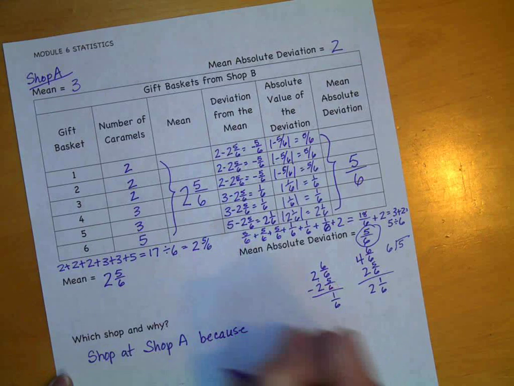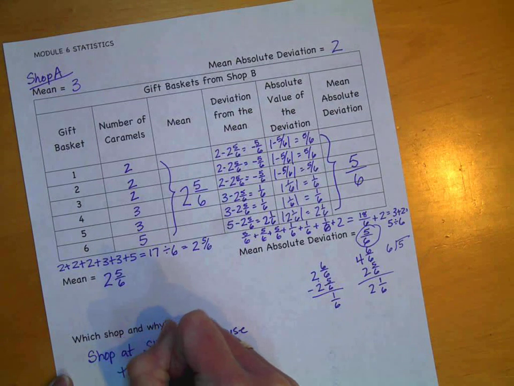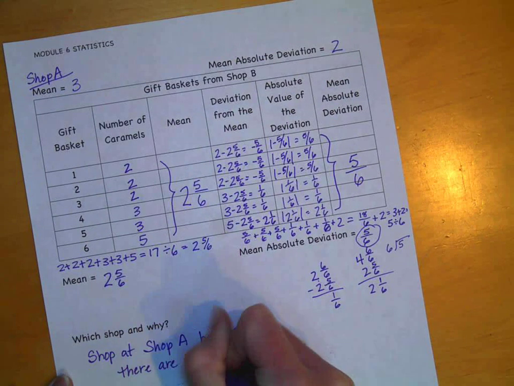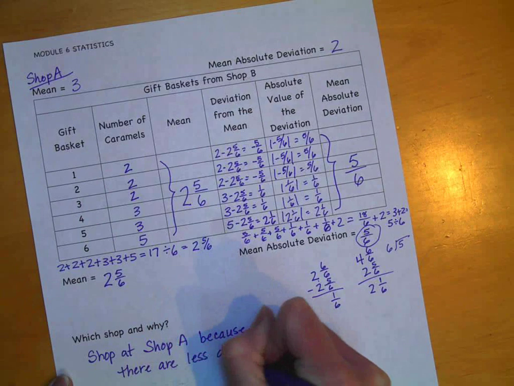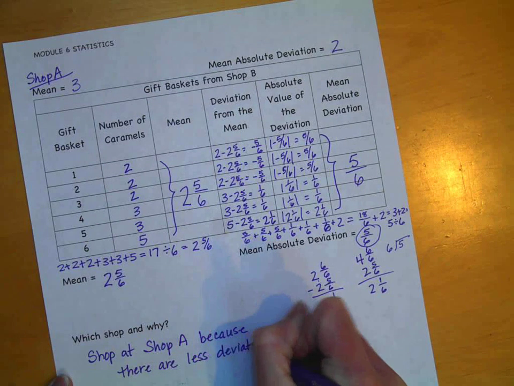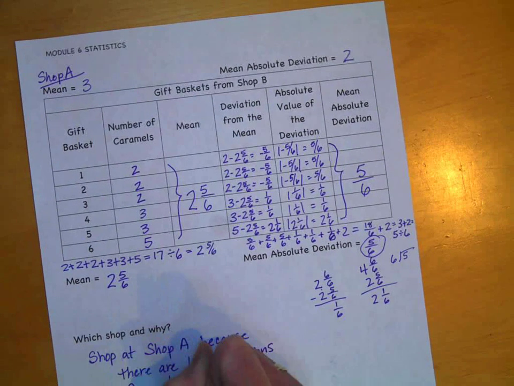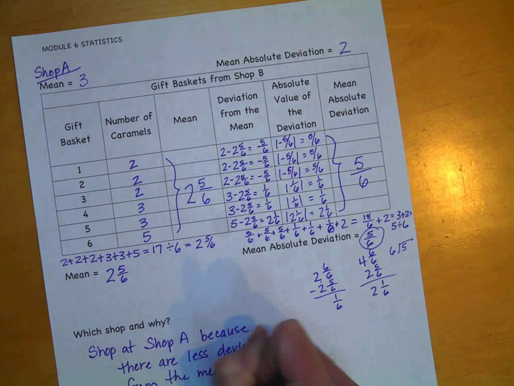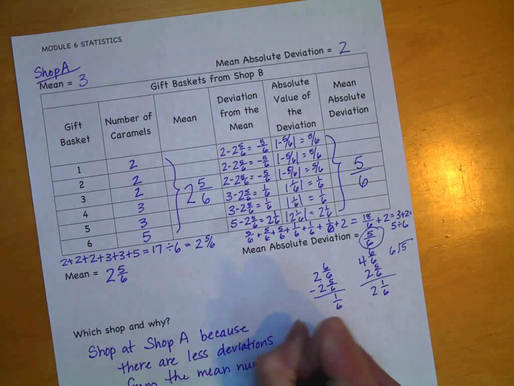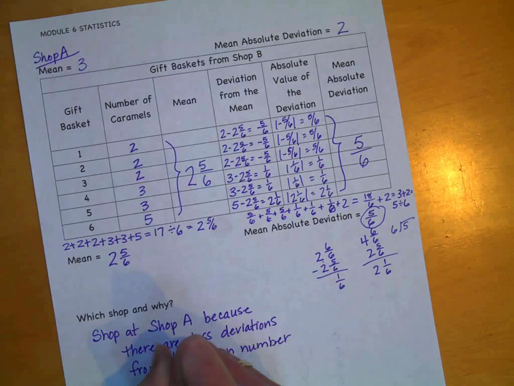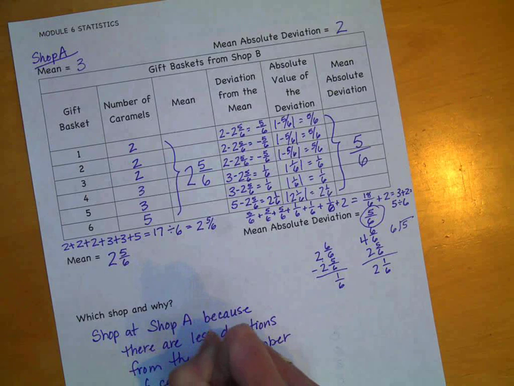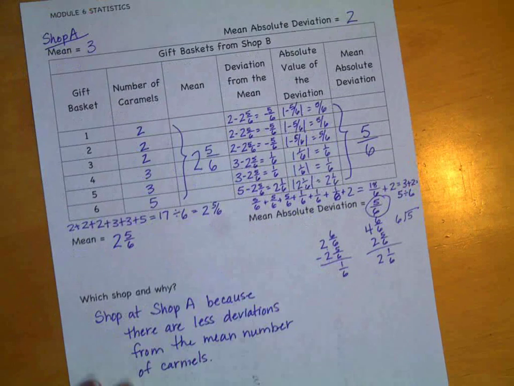because there are less deviations from the mean number of caramels.